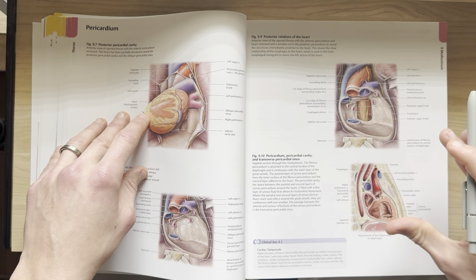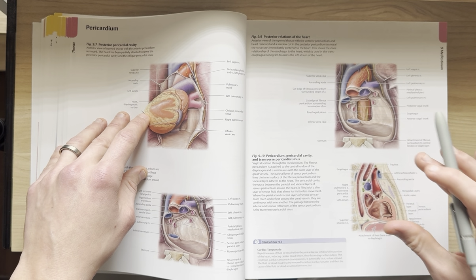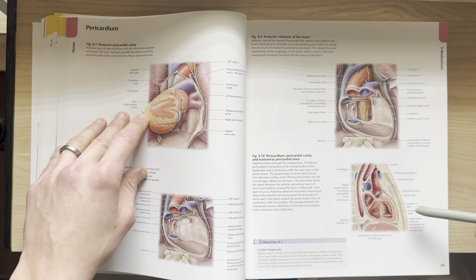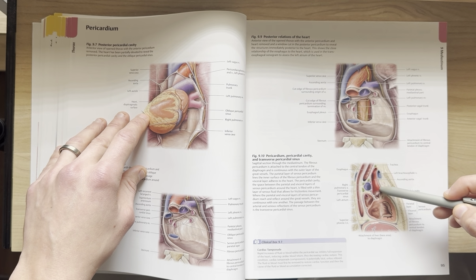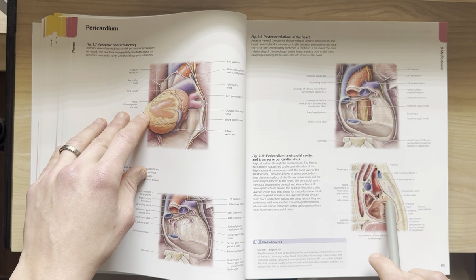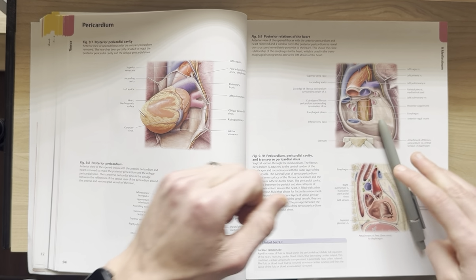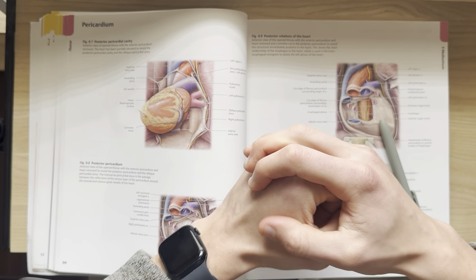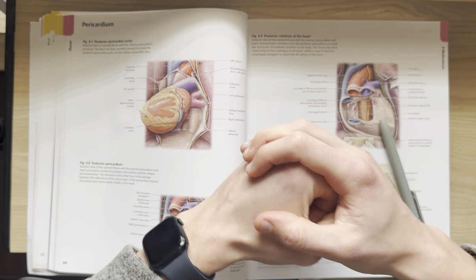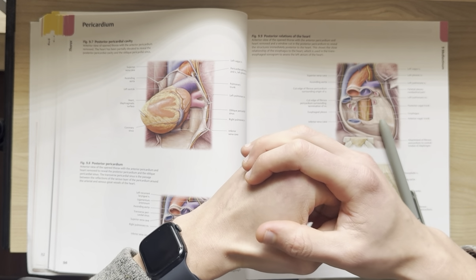Something is going to cause the fluid, but in the immediate term, that pericardial sac will fill up with fluid and push into this pericardial cavity. Because of that, it's like another layer around the heart that doesn't allow the heart to fully expand to its best potential.